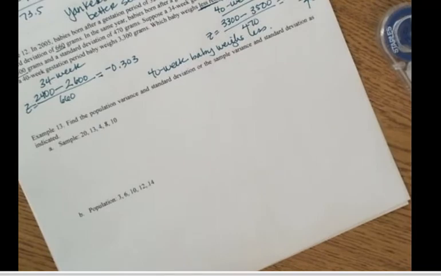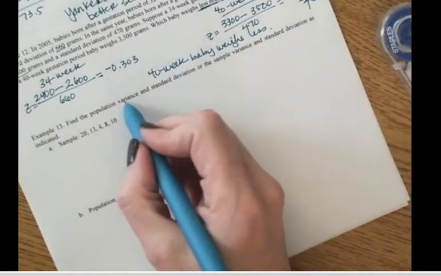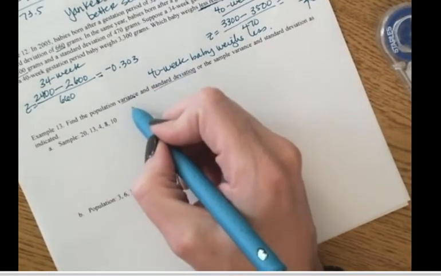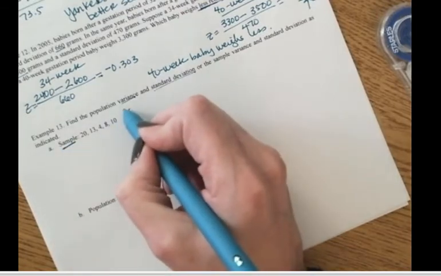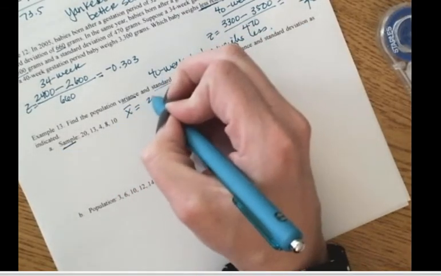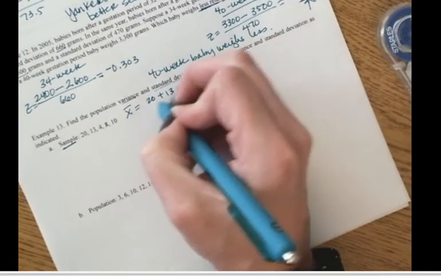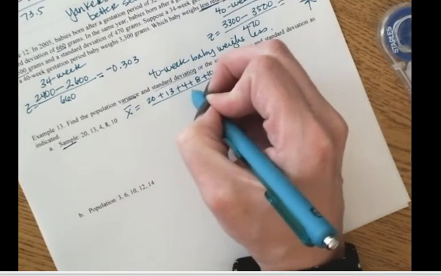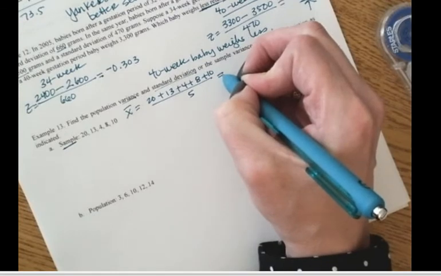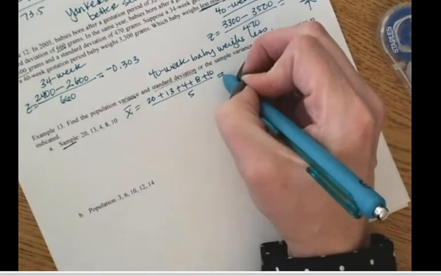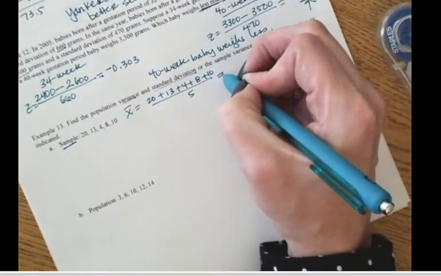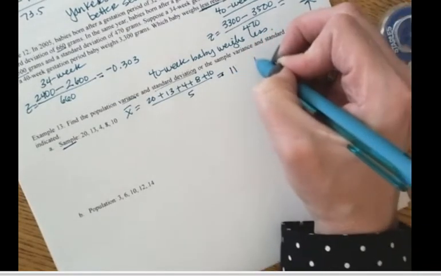All right, so the first thing I have to do for population variance and standard deviation is find the mean. This is a sample, so it's going to be X bar. When I add them up and divide by 5, I get a mean of 11. I know that n is equal to 5 and we're dealing with the sample.